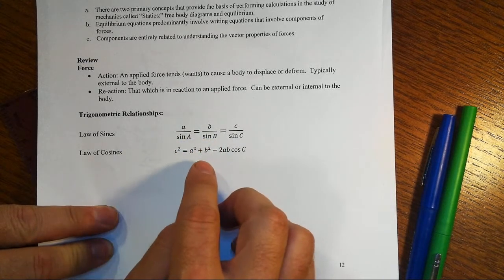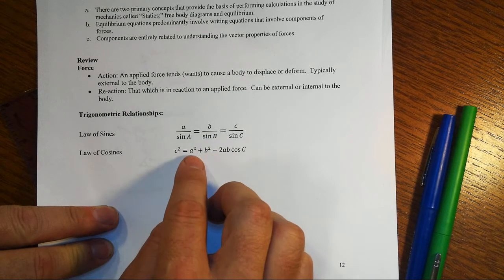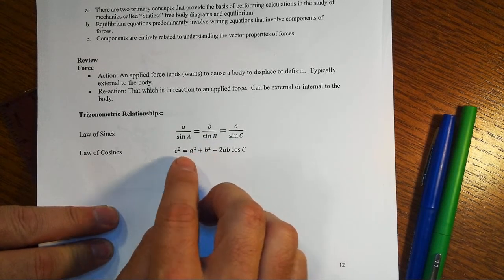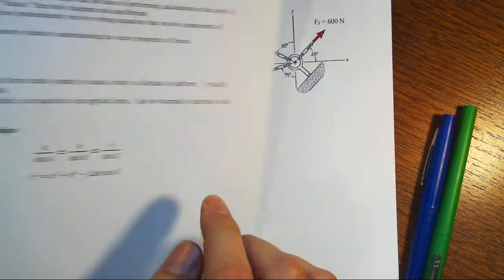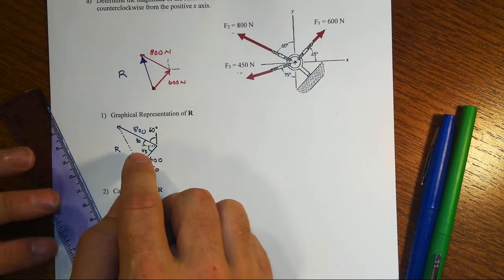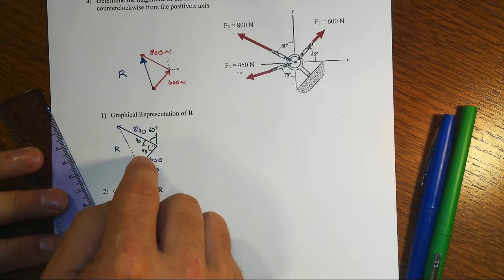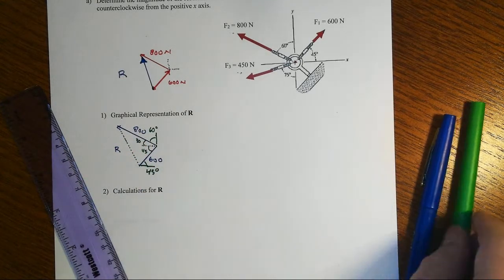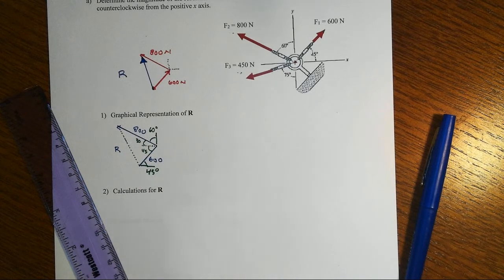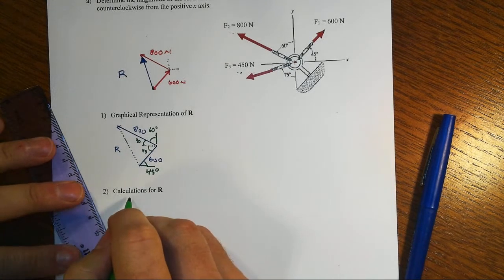Law of cosines says, well, I only know one angle, but I know two of the sides, and then I can find the length of the third side, which sounds an awful lot like what we have here, isn't it? We know one interior angle, we know two of the sides, we don't know this opposite one. That looks golden for us to play with law of cosines. So let's try that.